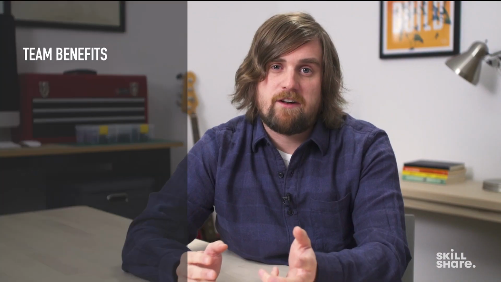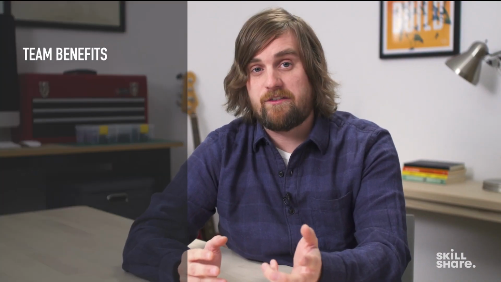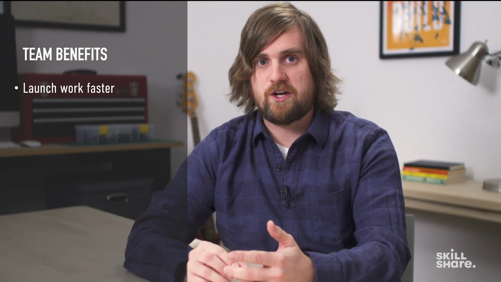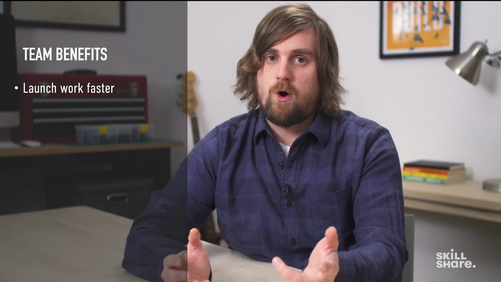They're for the benefit of the teams actually producing the work. The designers, the developers, the QA people, the product people, all of those people benefit greatly from having a design system. The first big benefit of having a design system for a team is that it allows them to launch work faster.